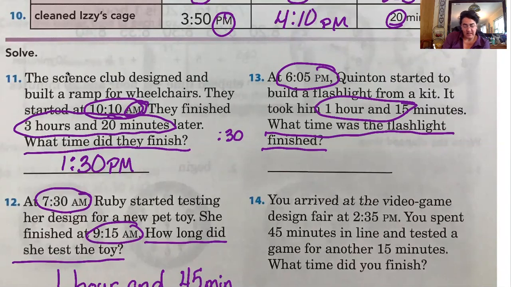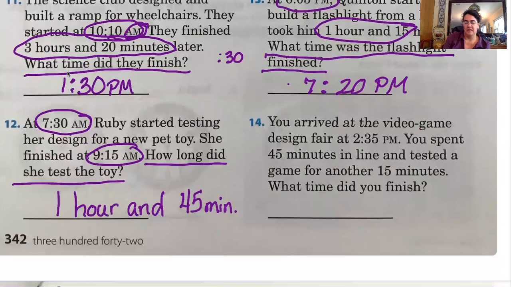Well, let's start with the minutes. We have 5 plus 15 is 20. Good job, second graders. 20 minutes, but now I need to know if you started at 6:05 and we add 1 hour, what do we get? 7, right? Oh, but it was finished at what time? Sorry. No minutes there. 7:20. Is that AM or PM, second graders? PM is correct. Good job. Moving on.